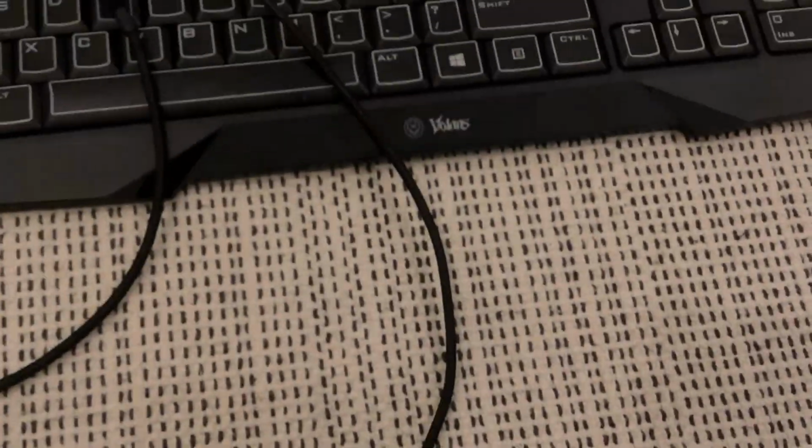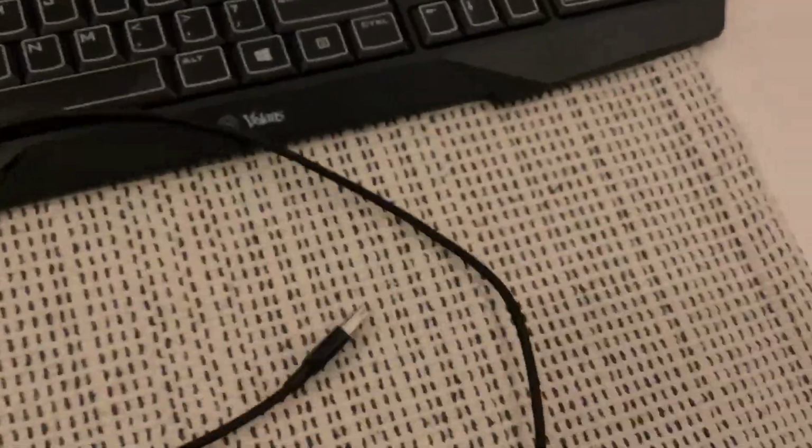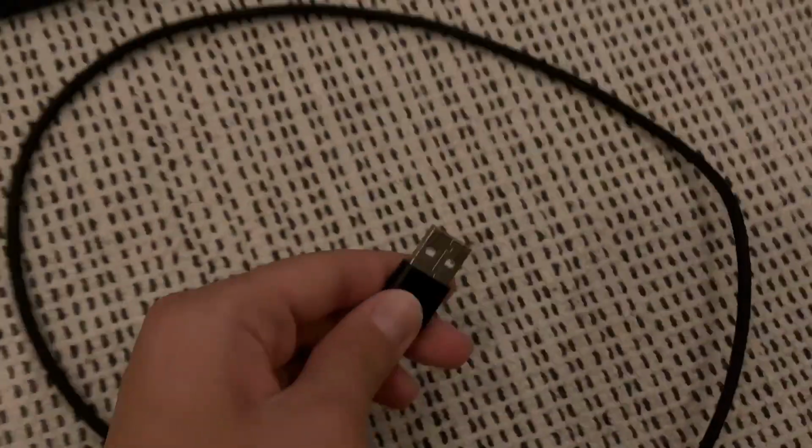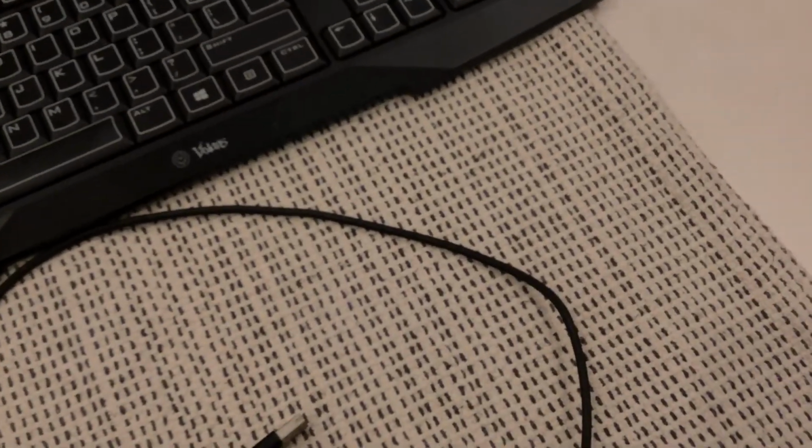It's USB. Make sure it's not USB-C, because if you use USB-C, it does not work. It will not work. It just does not work. Okay, just use a USB-A to USB lightning port cable. So yeah, that will work.